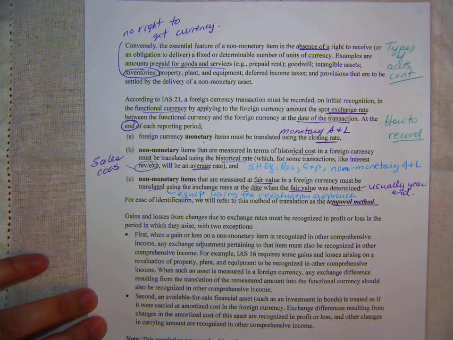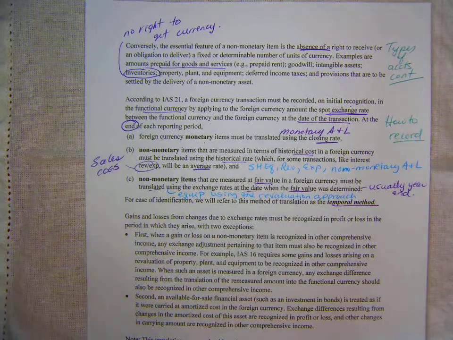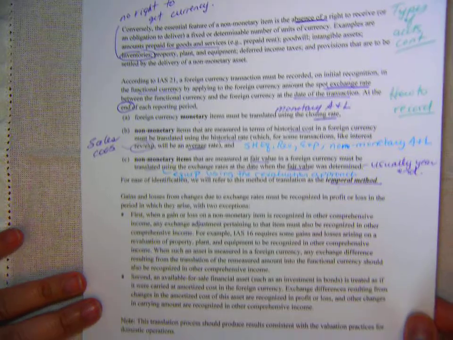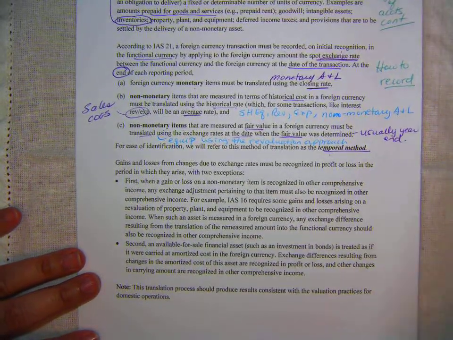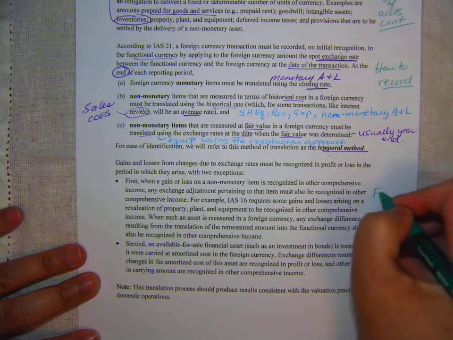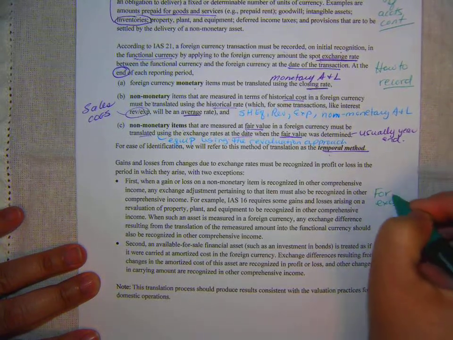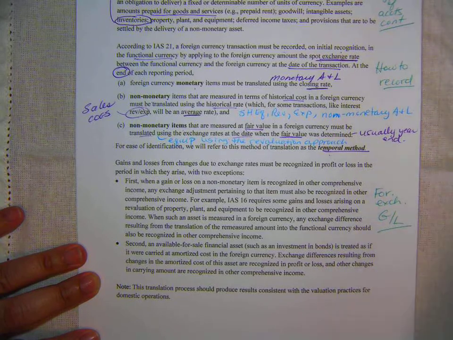Okay, so the last little section here, before we get into an example in the next video, is what do we do with foreign exchange gains and losses? How are they treated?